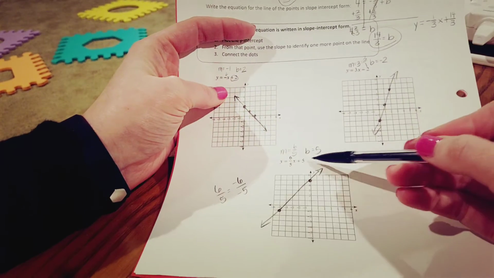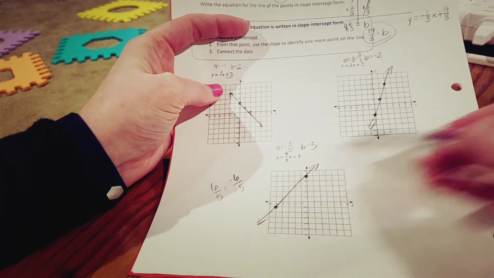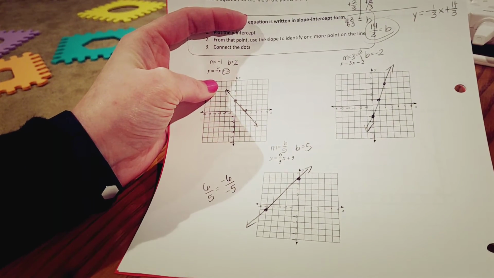If I plot those 2 points, looking at it, I can kind of double check myself. My slope was positive, and I went through the y-axis at 5. Slope is definitely positive here because I'm moving up as I go from left to right.